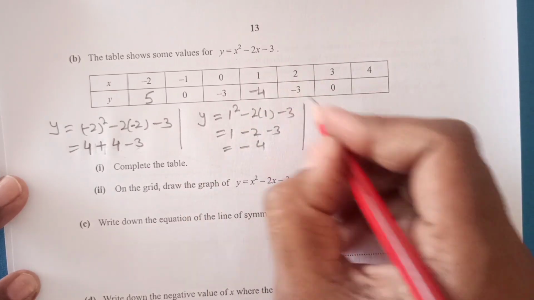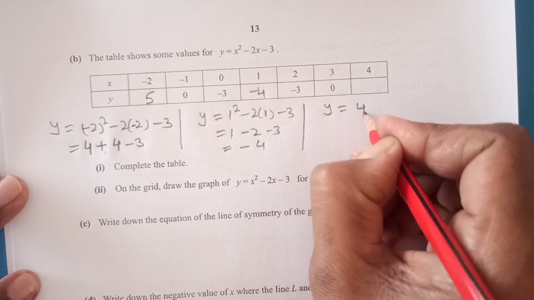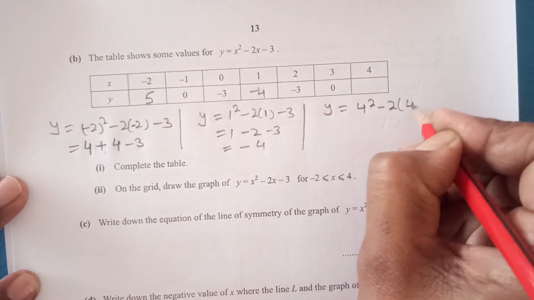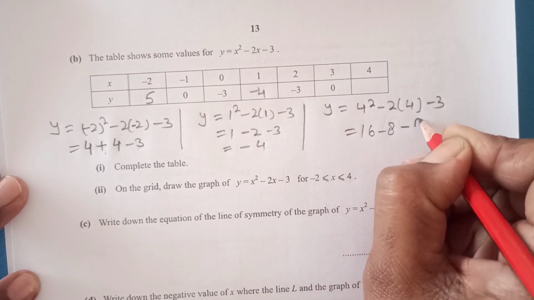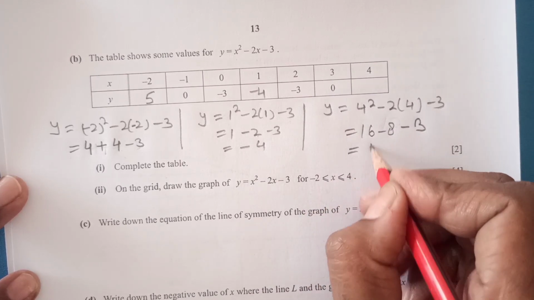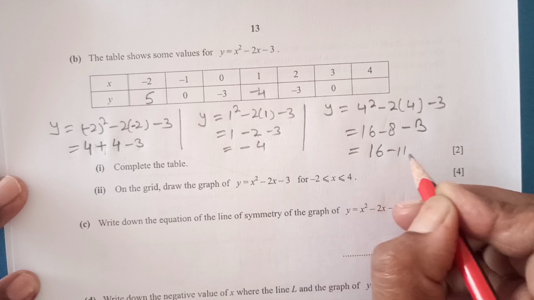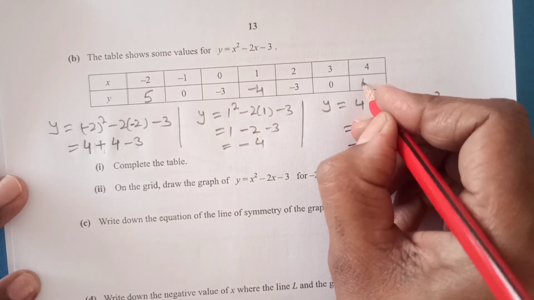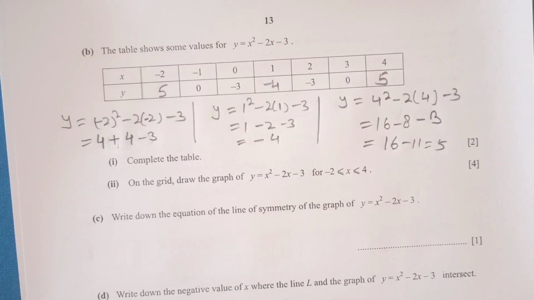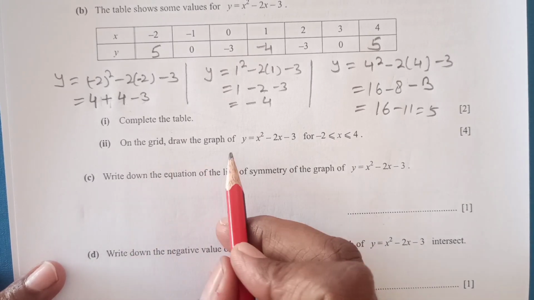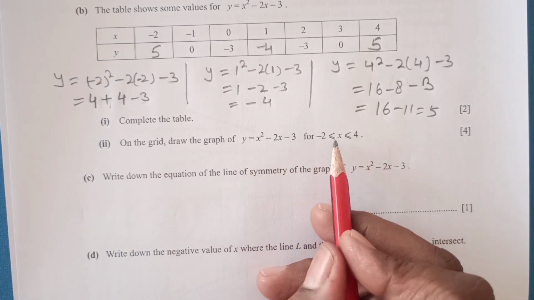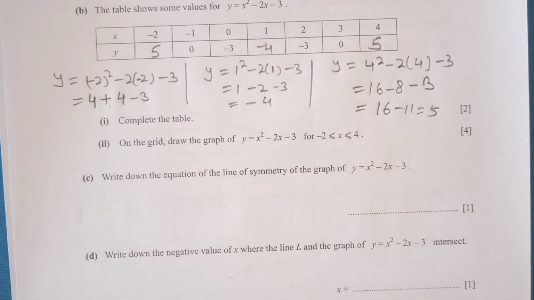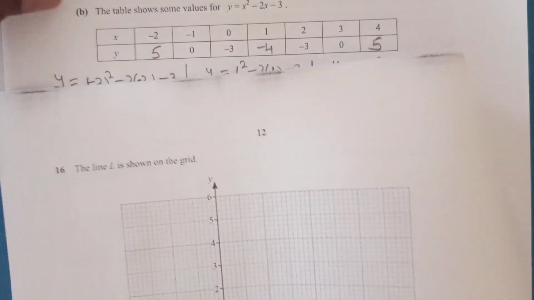Now when x is 4, y is 4 squared minus 2 into 4 minus 3. 16 minus 8 minus 3. So 16 minus 11, which is 5. So 5 is here, right? So now on the grid draw the graph of x squared, for these values. So we have all these values, so we are going to use the same graph here to plot these values.